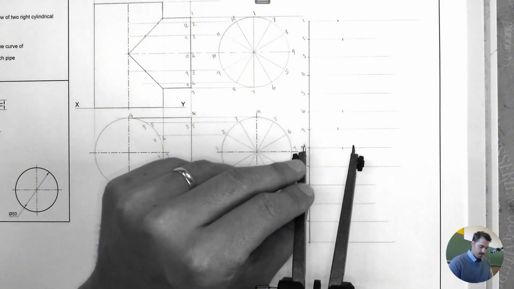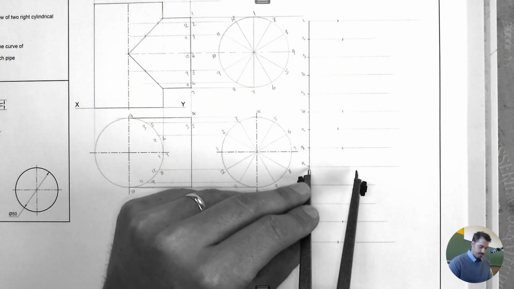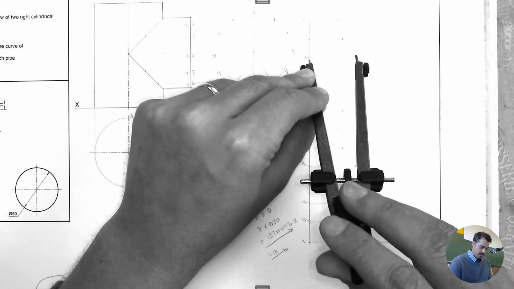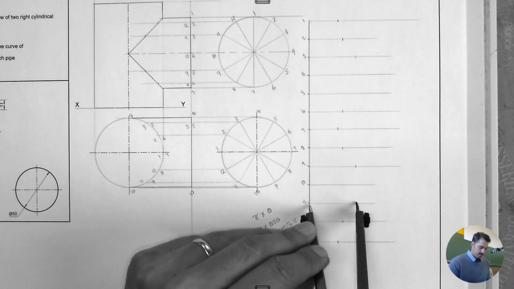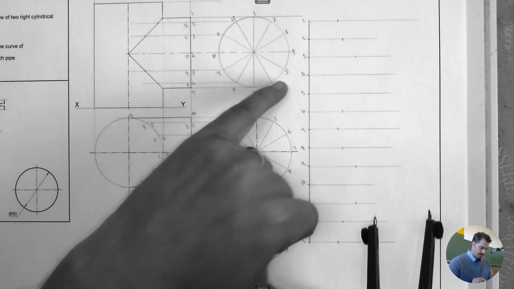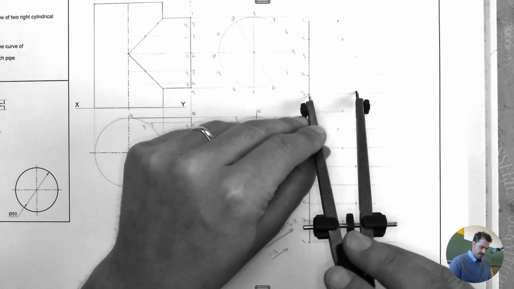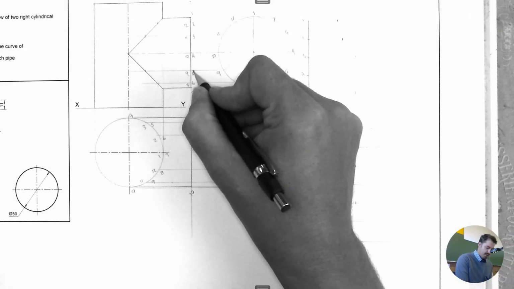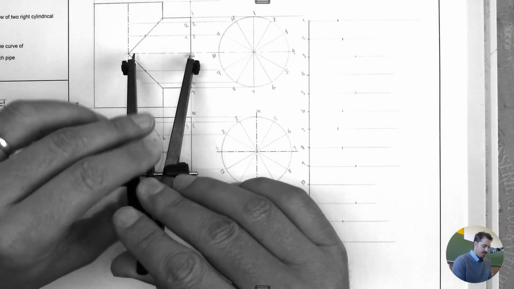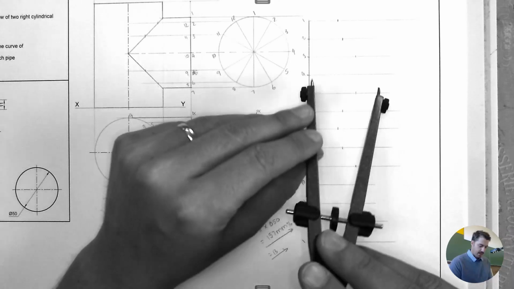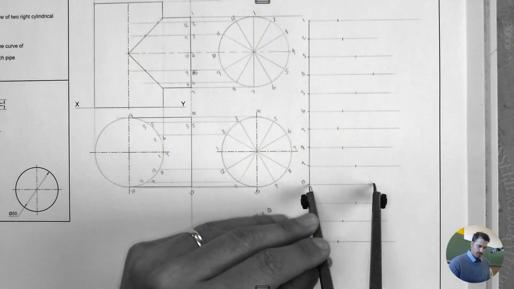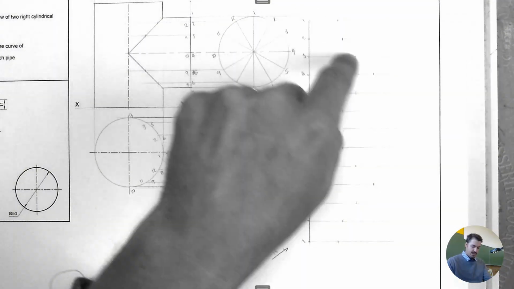So 9, 3, 11, and 5. Don't know why I measured. Let me just correct that. There shouldn't be 3, there should be 5. Alright, then the last one is in the middle, that's 10 and 4. So here we can put it on 4, put it on 10. So now you have all these little divisions.